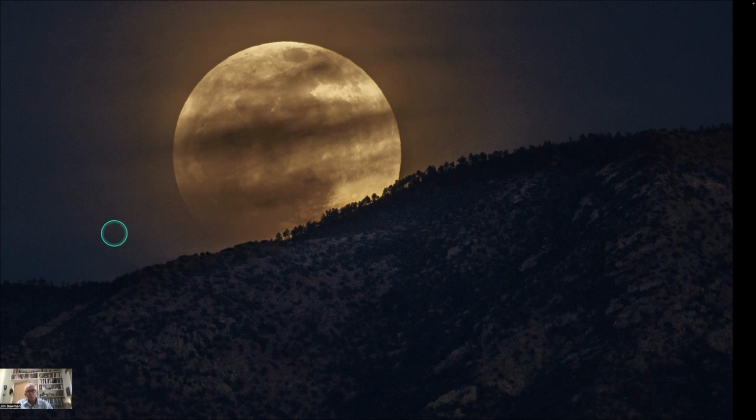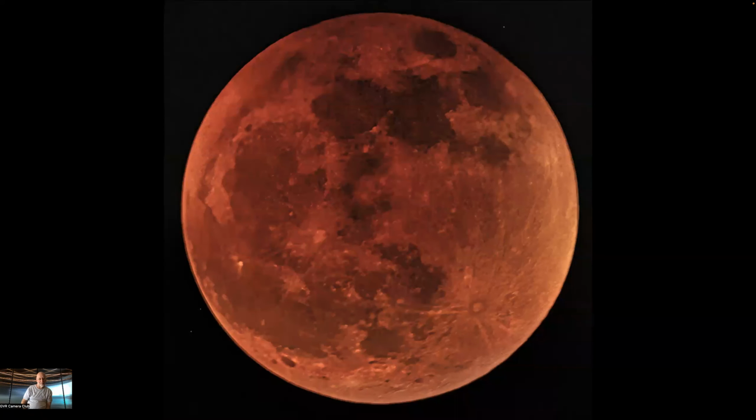Very nice. Thanks. And there's the full one. I like this. Does anybody know why it turns red? I think it's the way it refracts through the atmosphere with the lack of yellow.